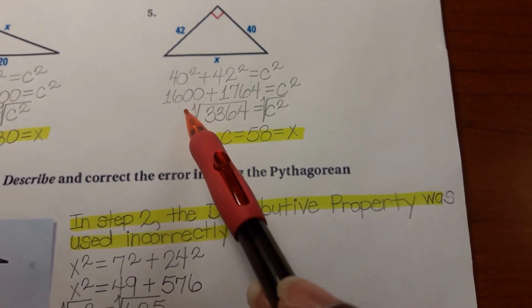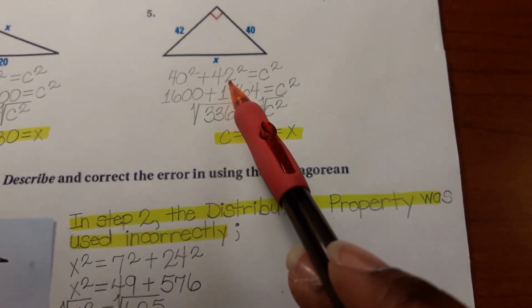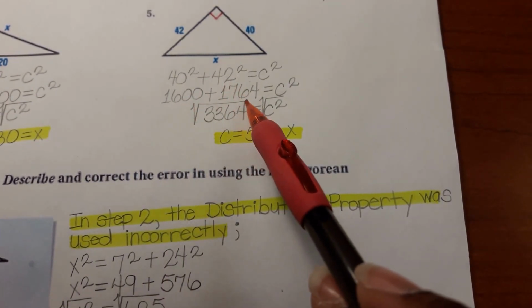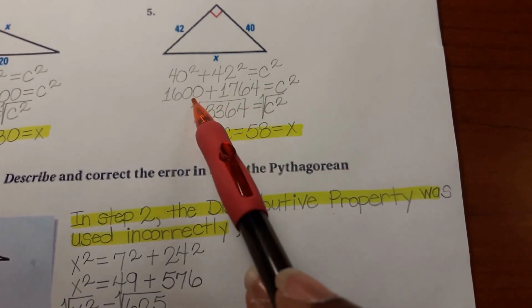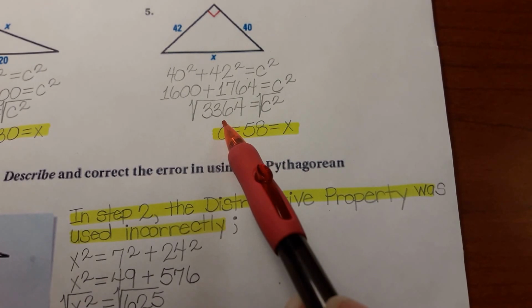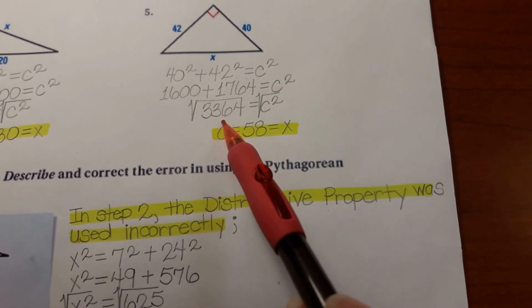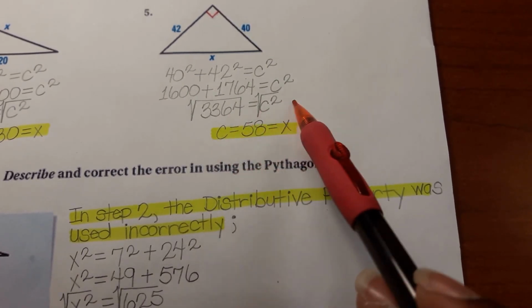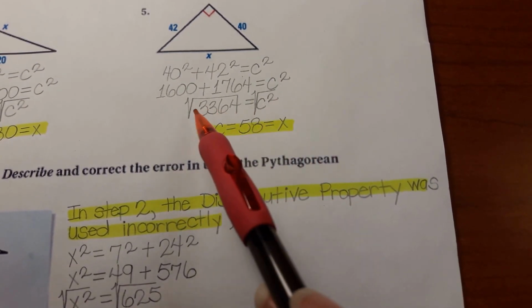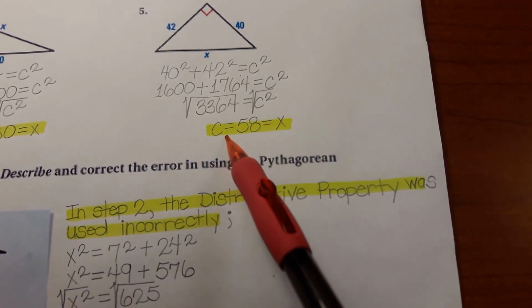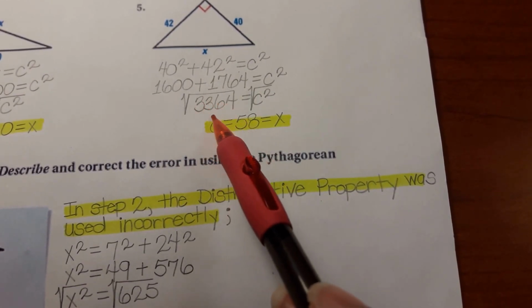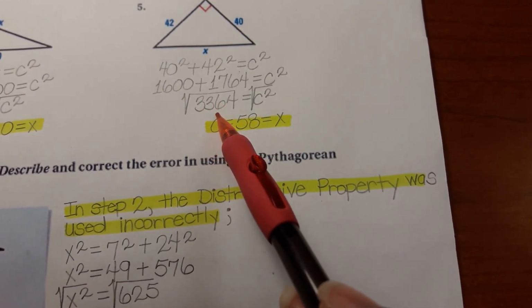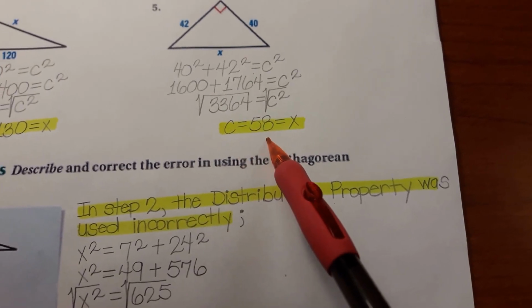40 times 40 is 1,600. 42 times 42 is 1,764. Add these two numbers together to get 3,364 equals c squared. Square root both sides. C equals 58. So on your calculator, you're going to type in the square root of 3,364 to get 58.